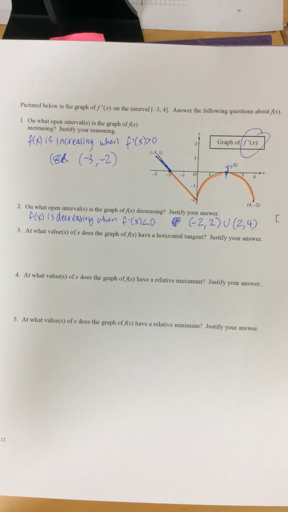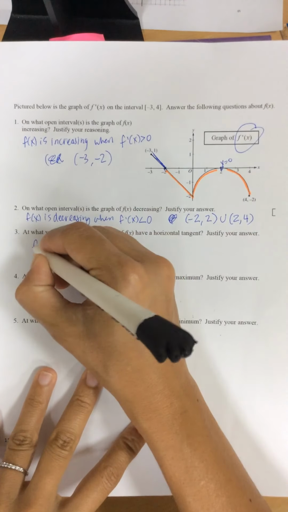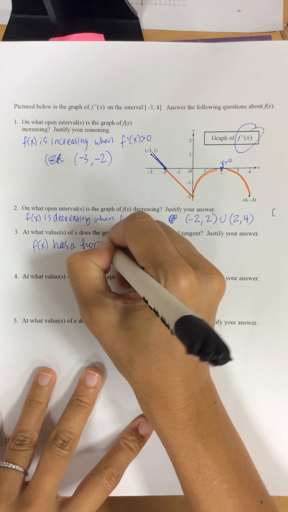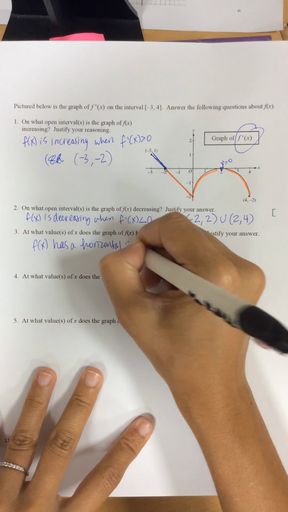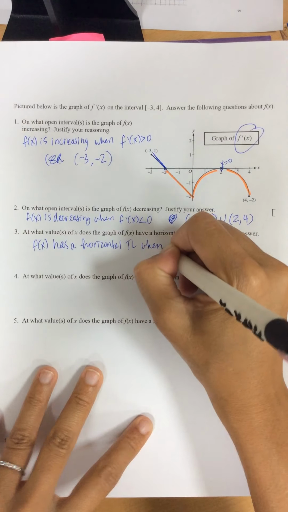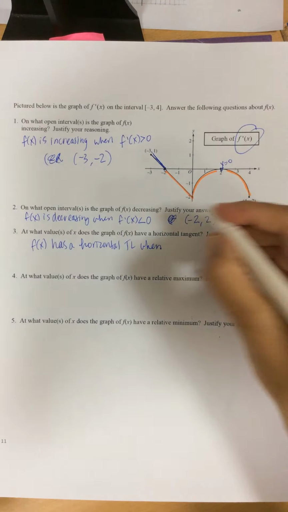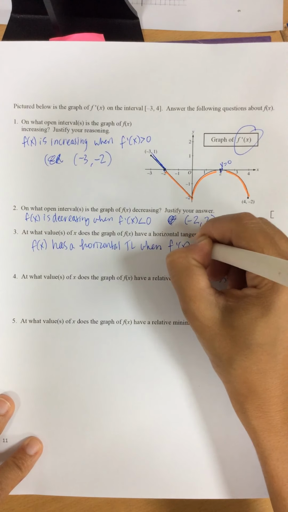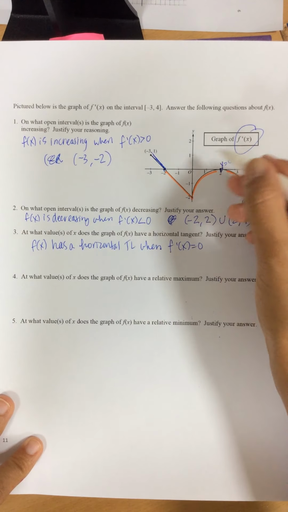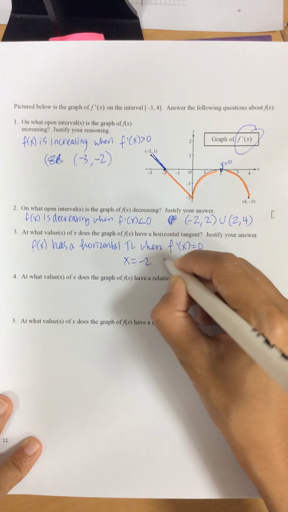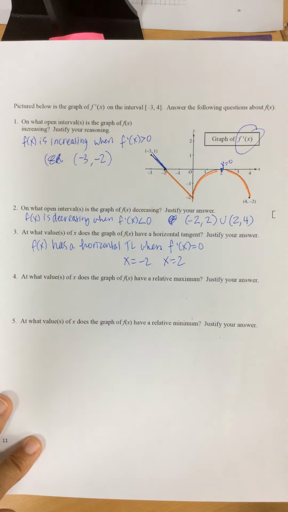At what value of x does the graph of f of x have a horizontal tangent line? So f of x has a horizontal tangent line when the derivative is equal to 0. So where is this derivative equal to 0? At 2 points. I see it's equal to 0 when x is -2, and I see it's equal to 0 when x is 2.